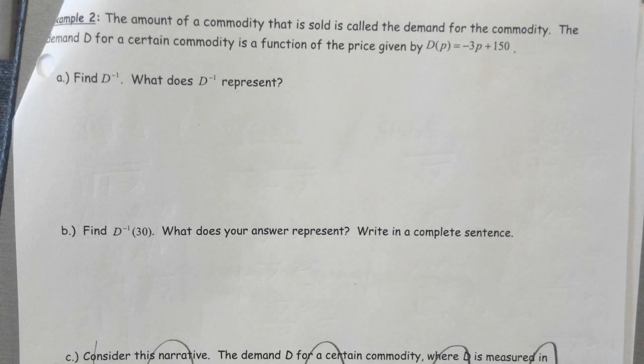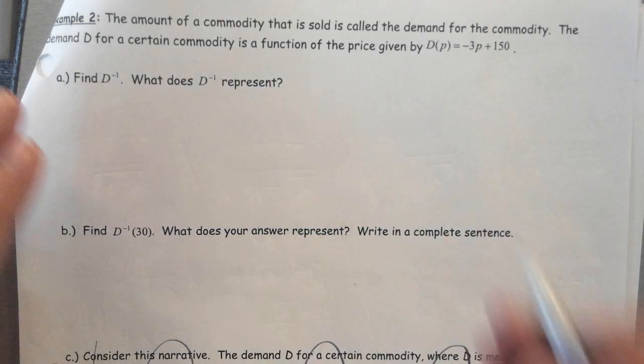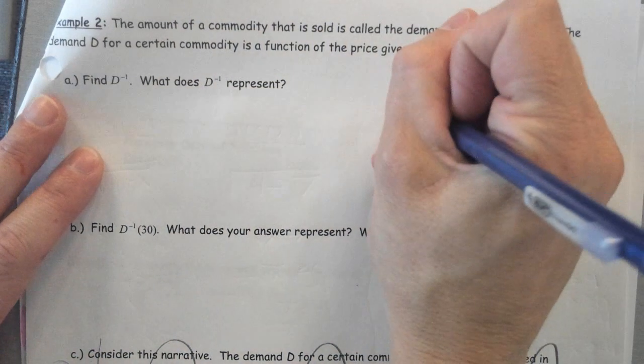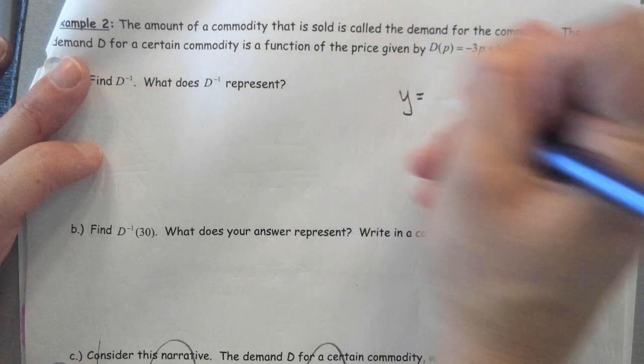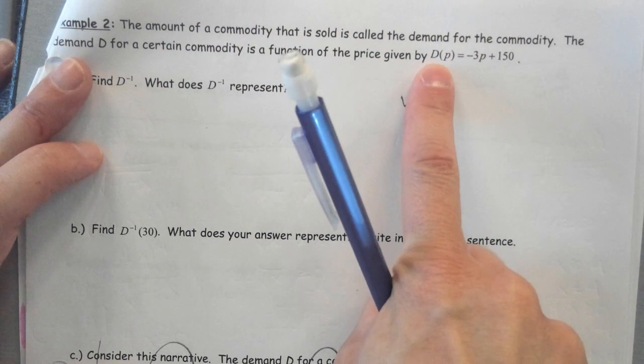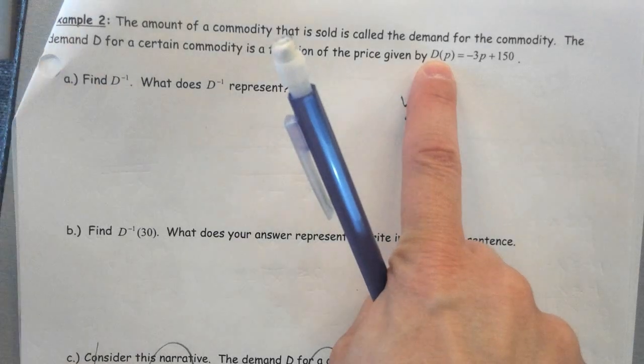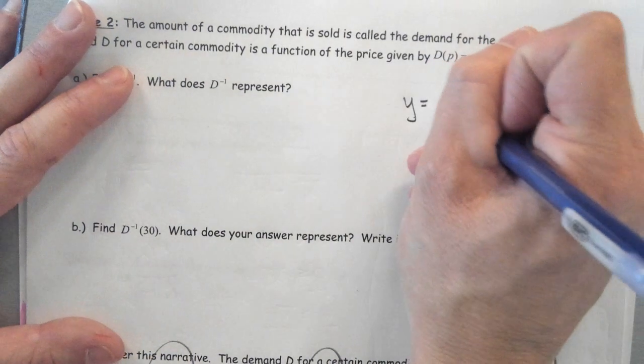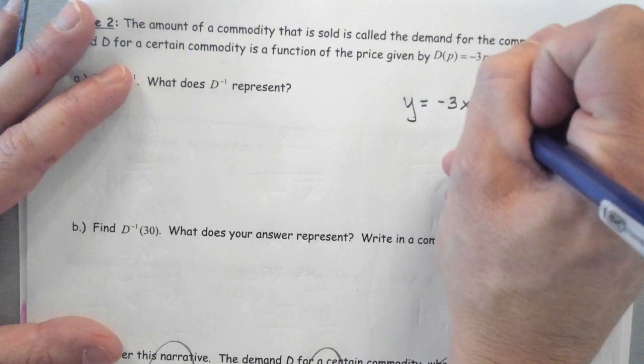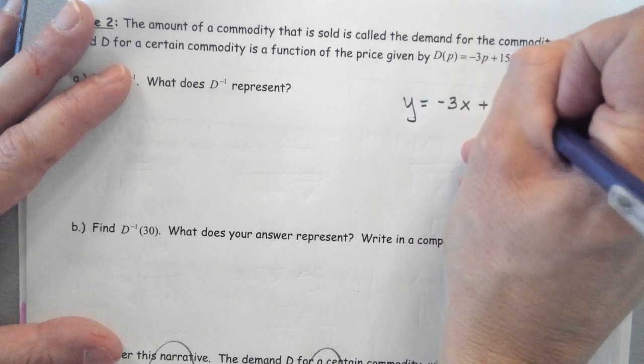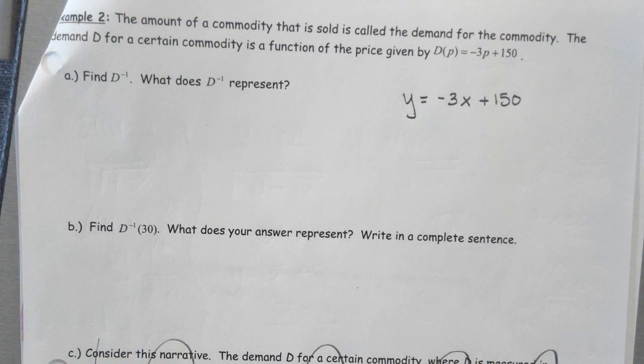We want to calculate the inverse equation and also think about what that inverse equation means. Now, when I go to calculate this equation, I'm going to rewrite it in terms of x and y because that just works better for me. Remember, anytime you have your function notation, that's just a fancy way of saying y, which means that my p in this problem is like my x. Now that I've got it changed, is it easy for us to find the inverse? Okay, let's find the inverse.